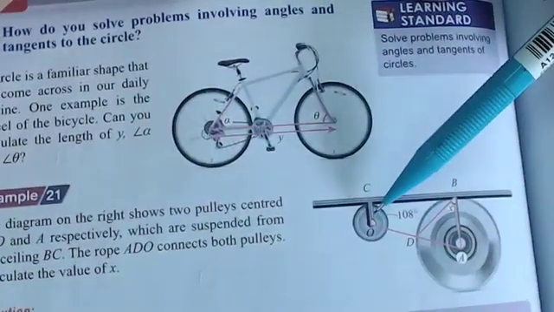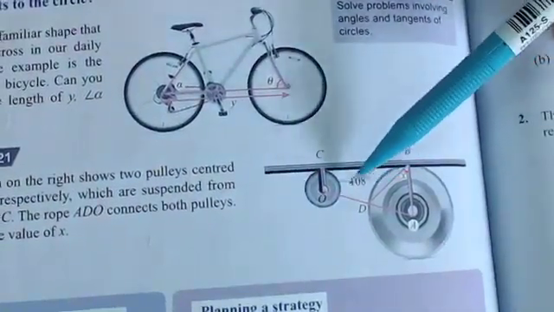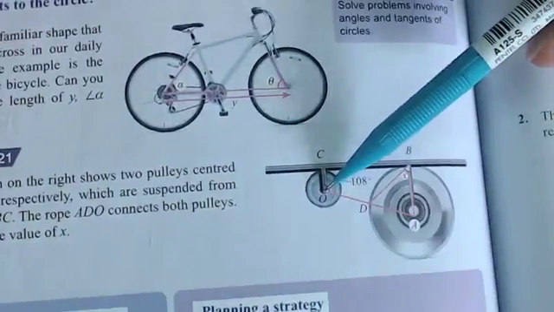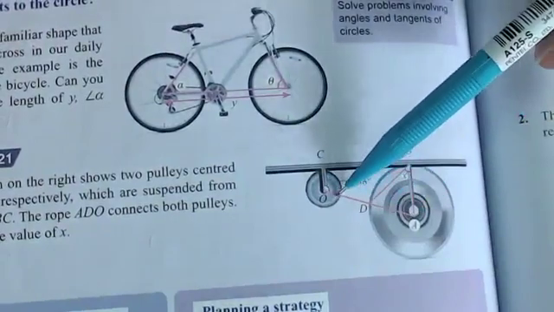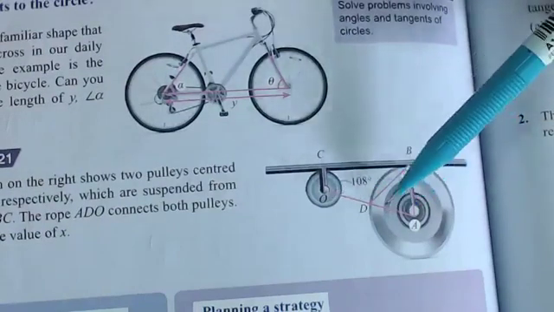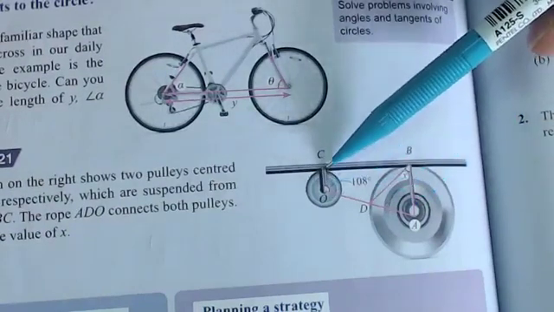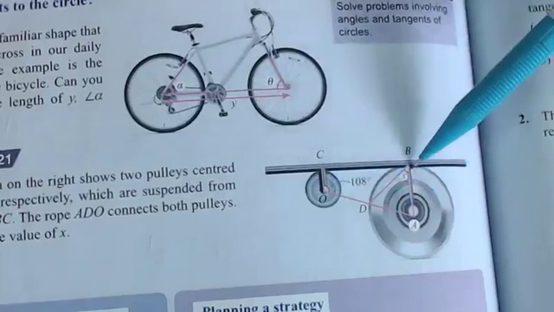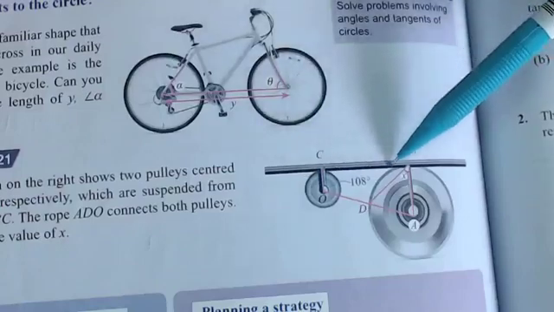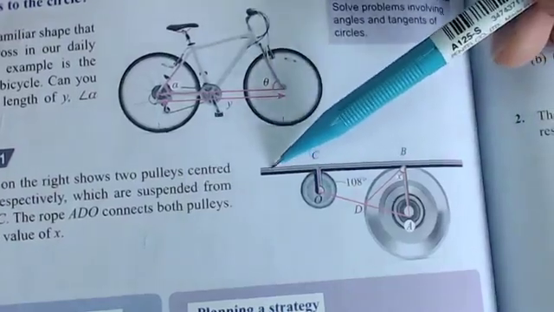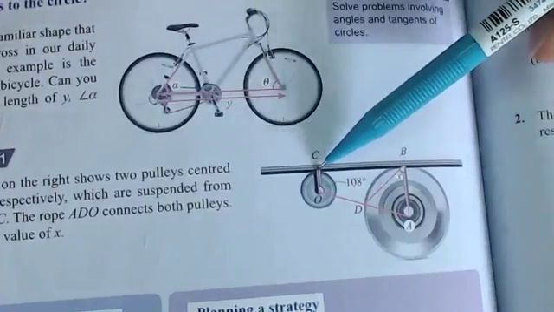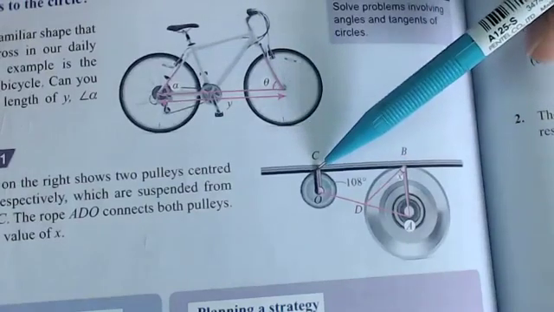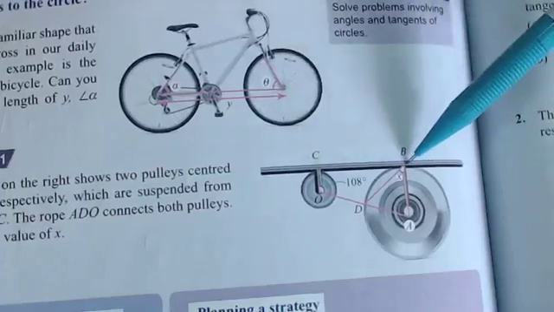So let's analyze. We have two circles, a small one and a big one, and they are both connected to their centers. We have this radius CO and radius BA, and we have this tangent. Can you see the rope up there, which touches the point of tangent at C and the point of tangent at B?